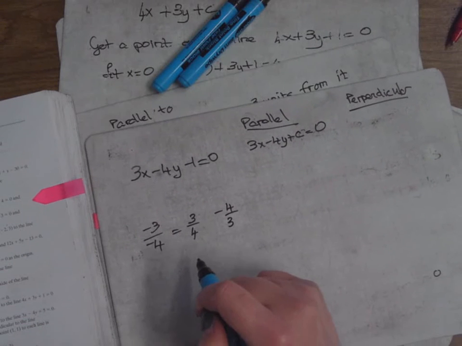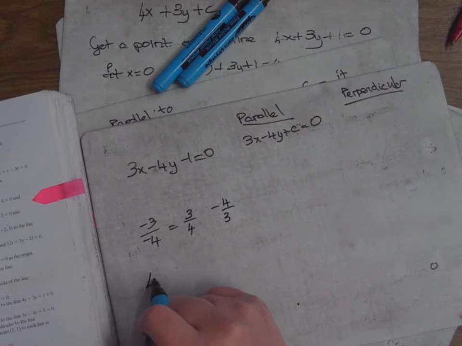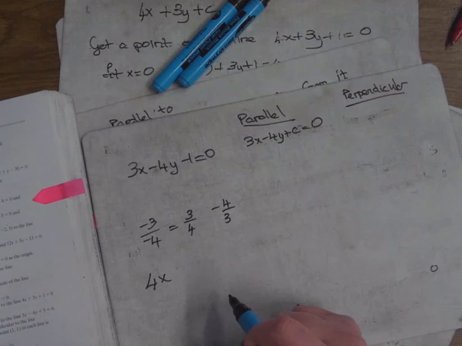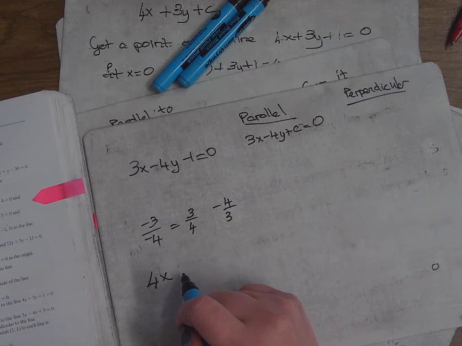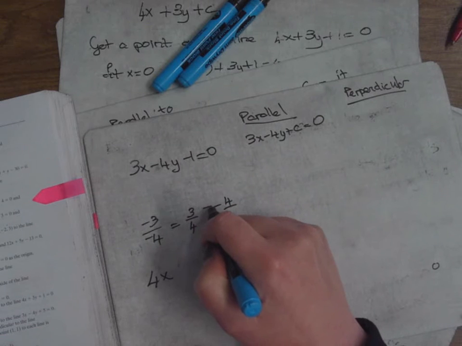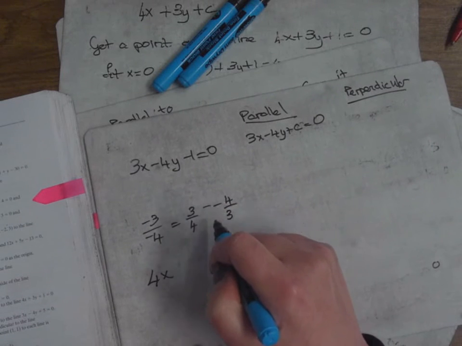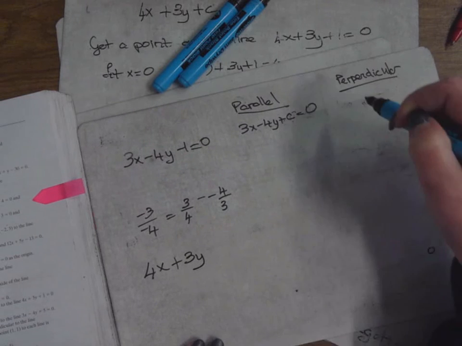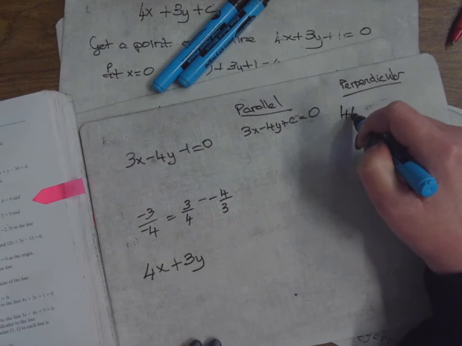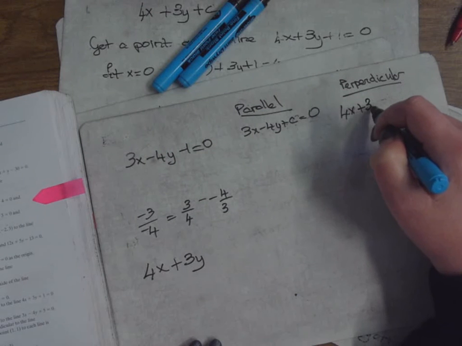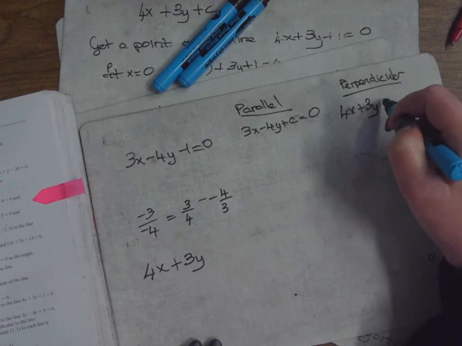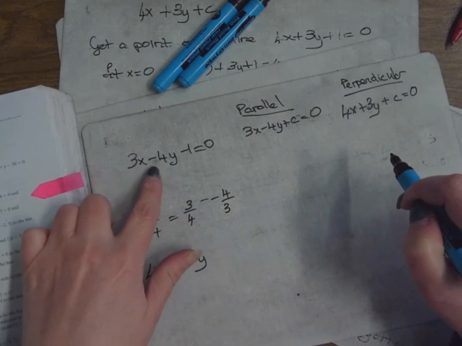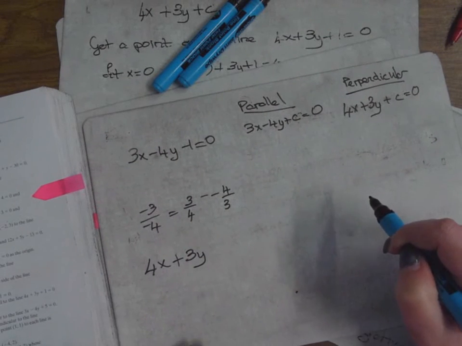So that would be a 4 in front of the x, and a 3 in front of the y. Agreed? So for perpendicular lines, you swap the a and b and you change the sign of the y. So swap the 3 and the 4 and change the sign of the y, and you get a perpendicular line.